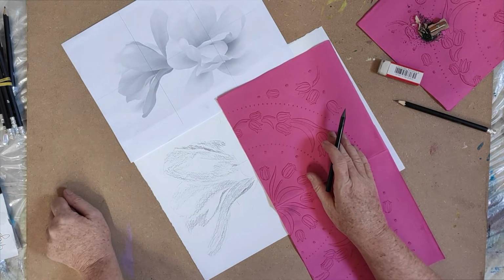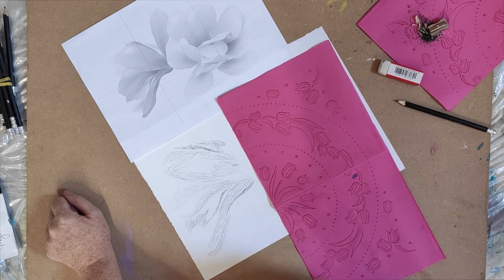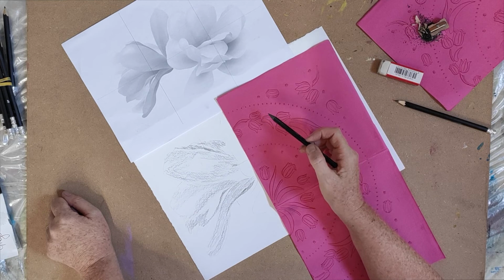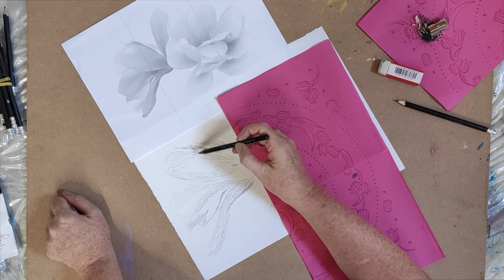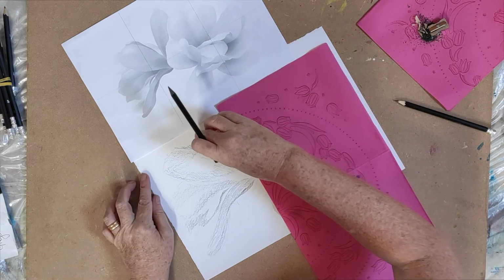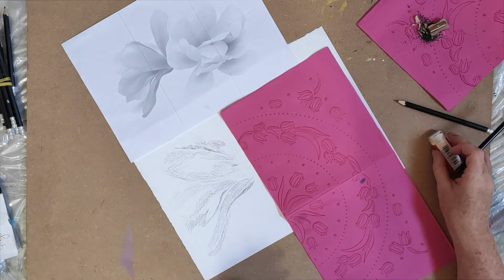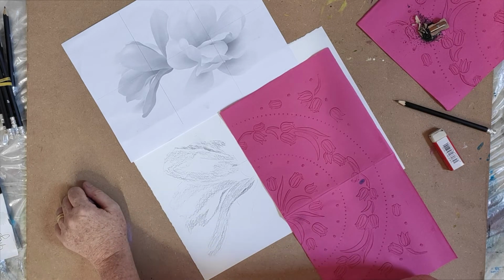So you can see that almost some parts just slightly darker, but very, very light. And what's really important here is that, as you can see, I've left some areas of the paper totally white because I want to leave that there as my first and lightest colour.